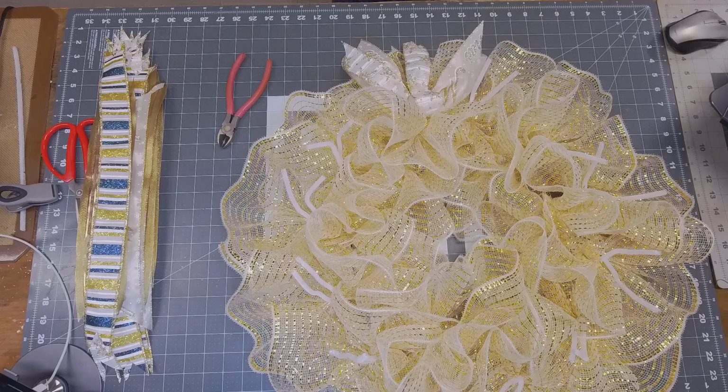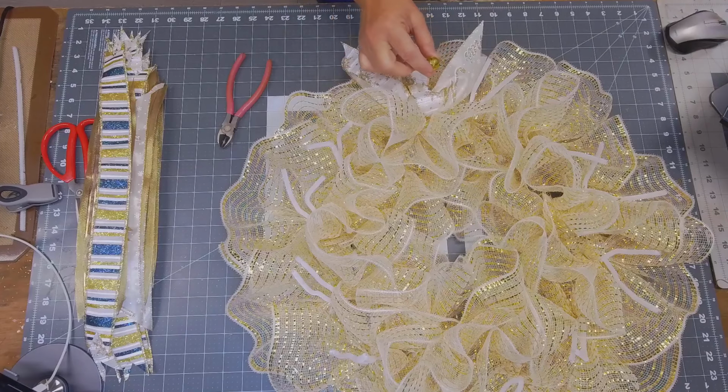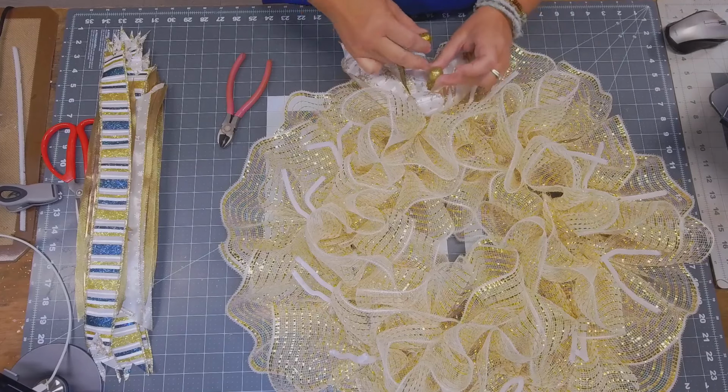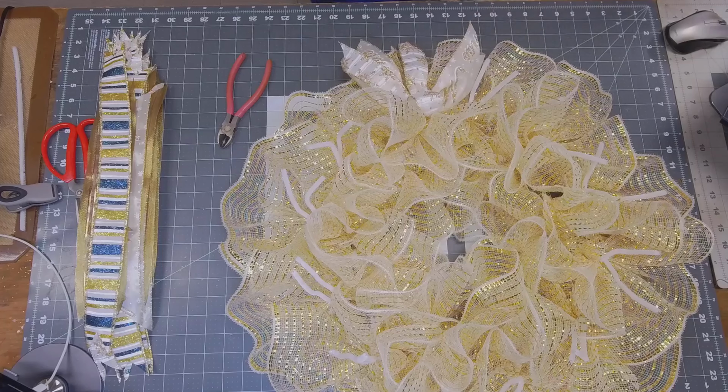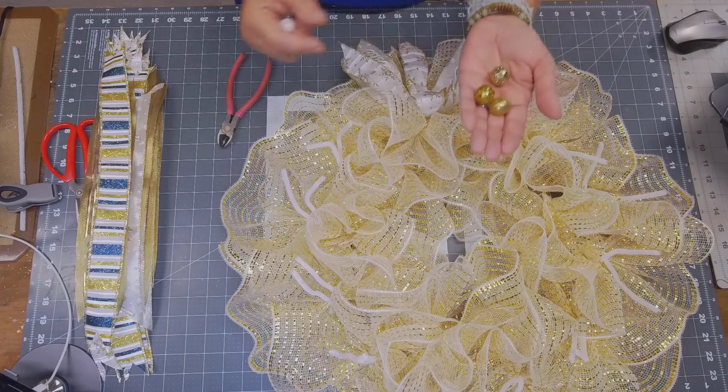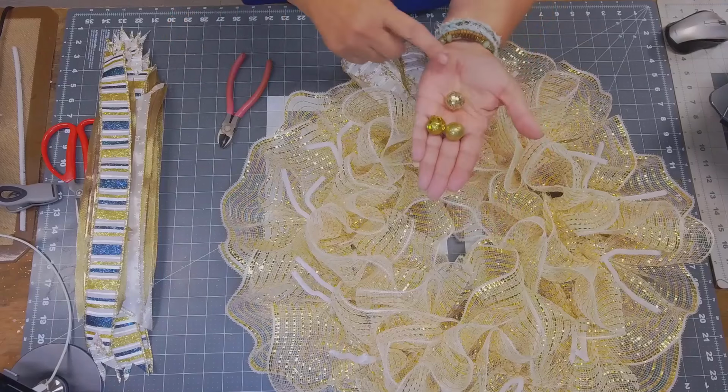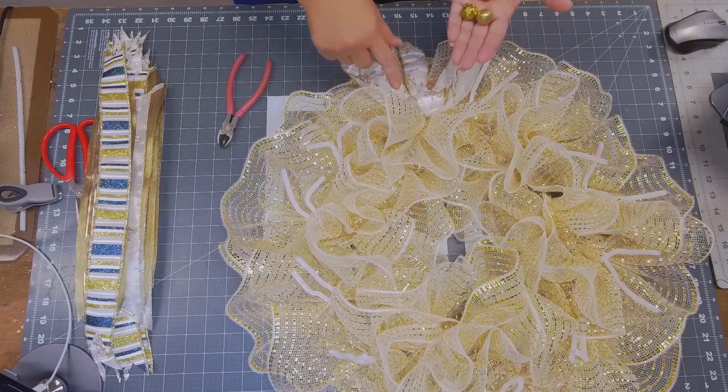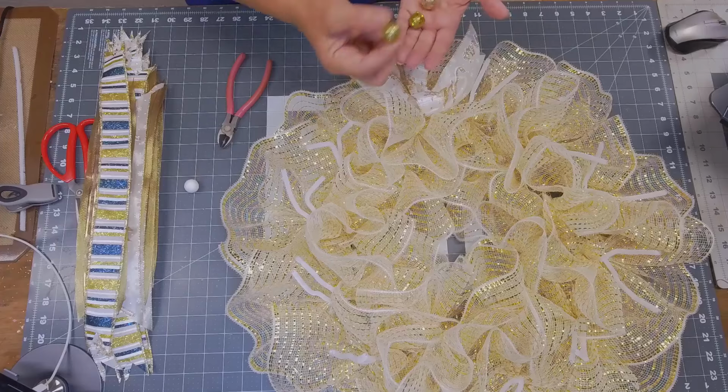Let's see, I'm looking for gold. Those are pretty. Sometimes I like, ooh, these ones are better. Sometimes, like you can see, you can get a couple different colors of gold. My whole goal is to match my Deco mesh as close as possible, so it's kind of this one.